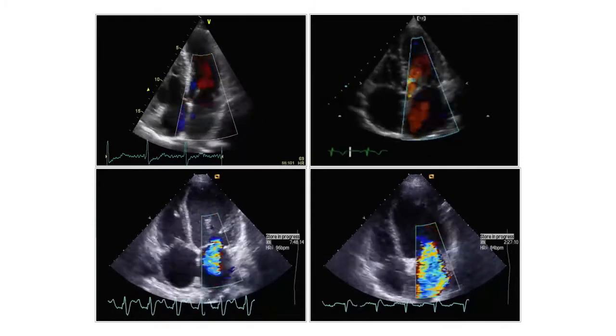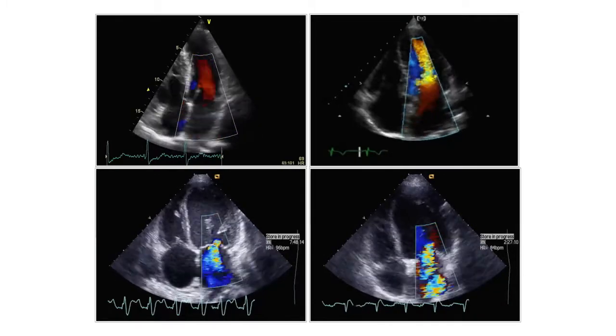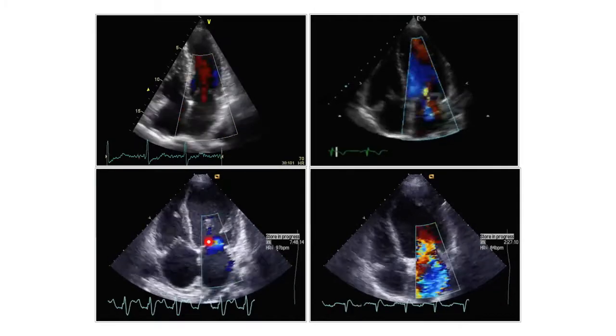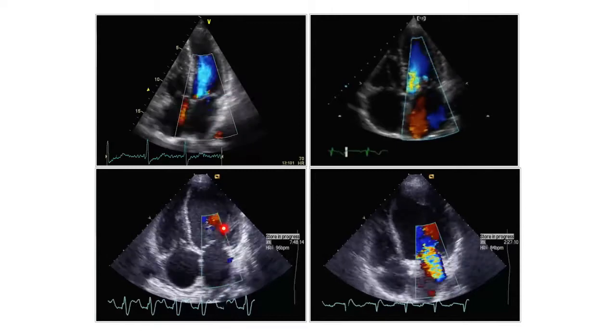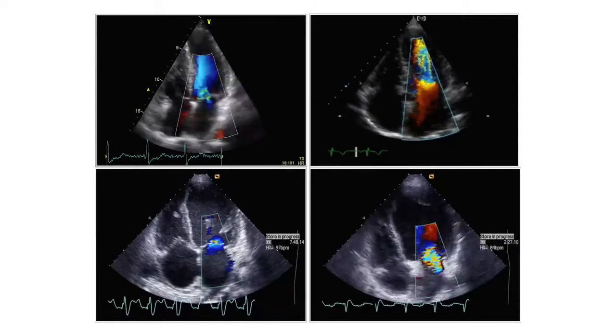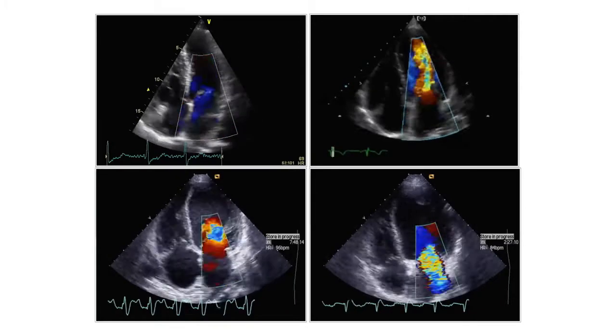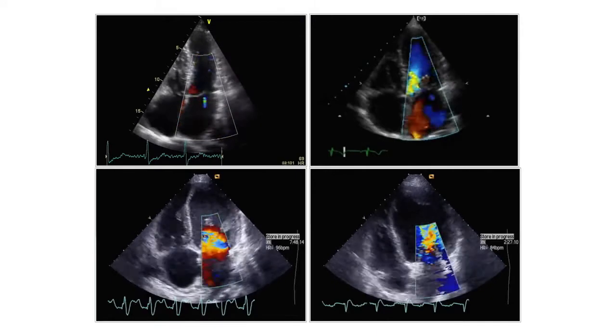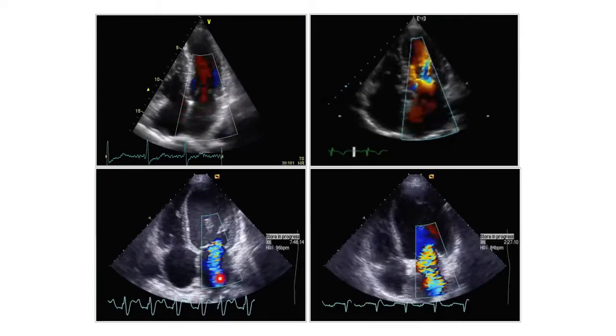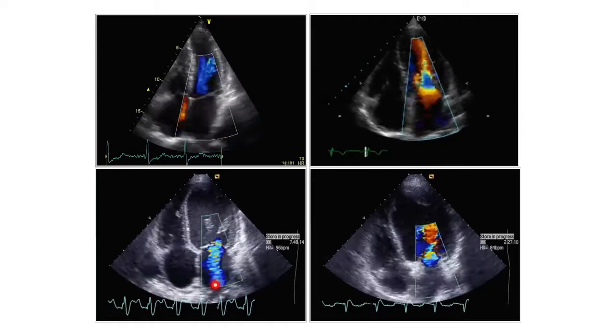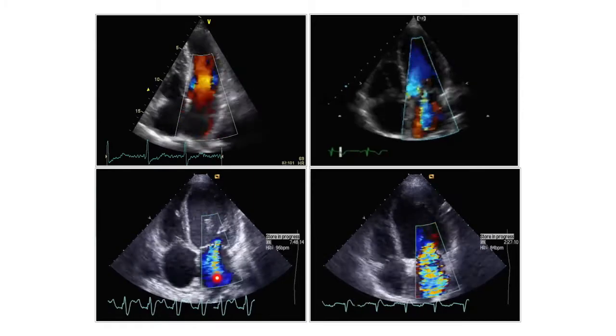And here on the right, you see that there is a larger jet. We have more of this flow convergence zone that I talked about. Now it's actually visible, while in this example, we could not see flow convergence. Now we do see it. And we have a jet that goes right here into the left atrium, into the middle.